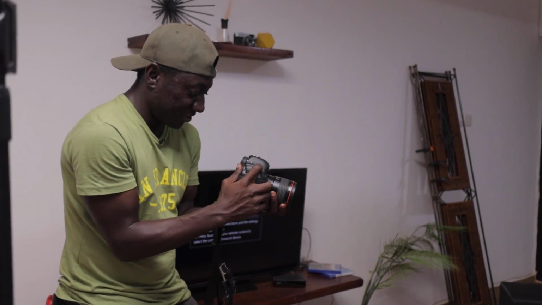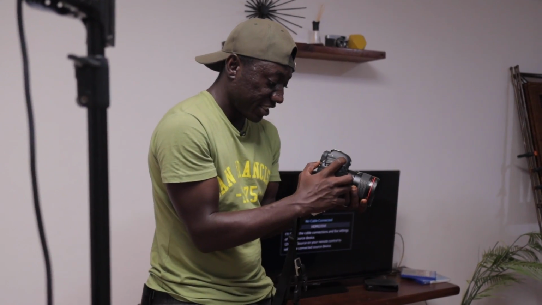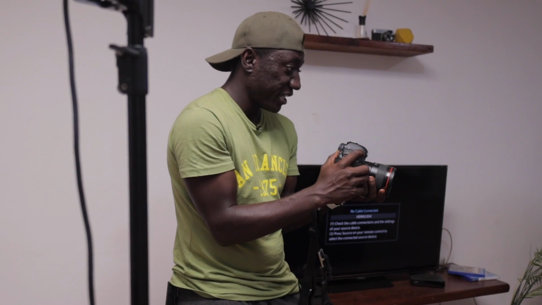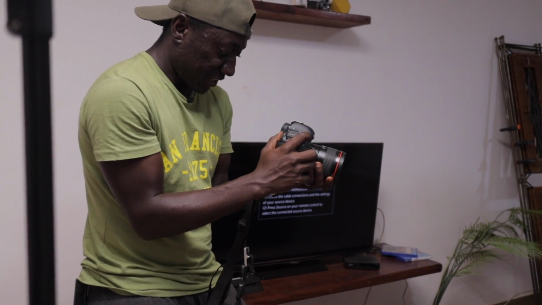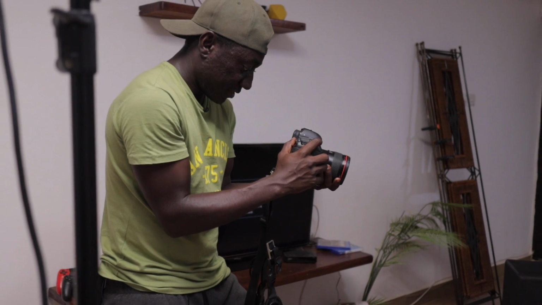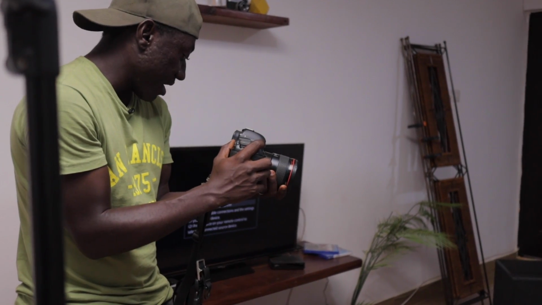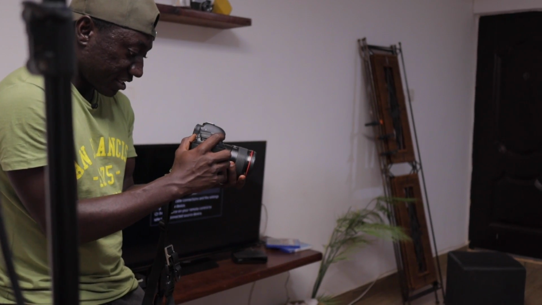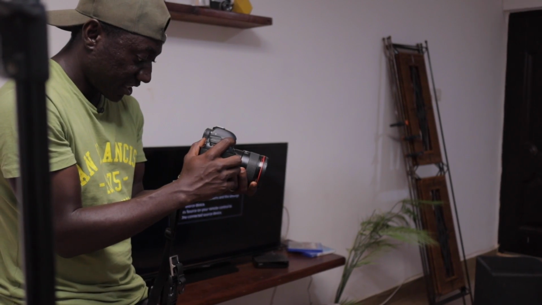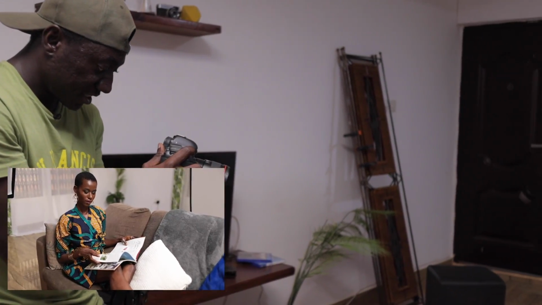Okay, so what I'm going to do is just try and recreate the same sequence. So the first one, actually it was of you first looking at me, then you look down and flip the page, right? All right. Also because of the digital IS, the EOS R had cropped in a little bit more. So this frame is going to be wider than the EOS R, and that's because this one doesn't have the digital IS. Okay, so look at me and action.